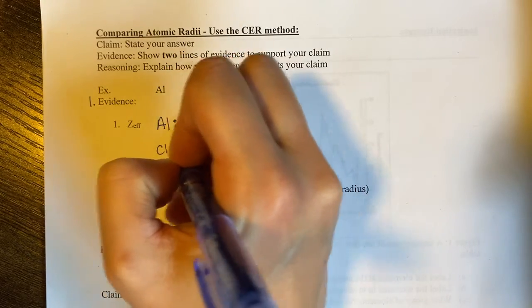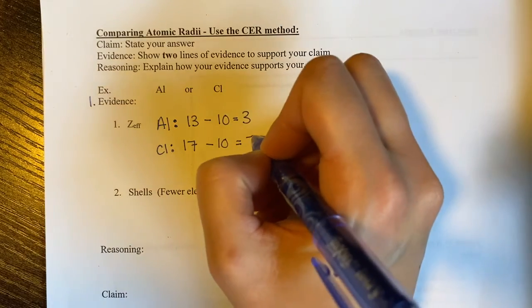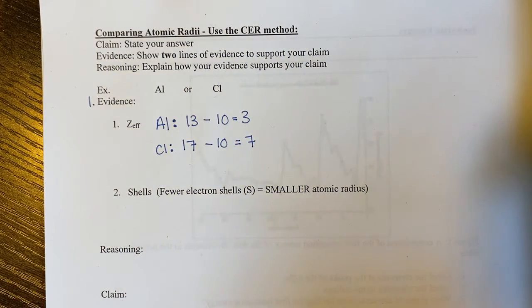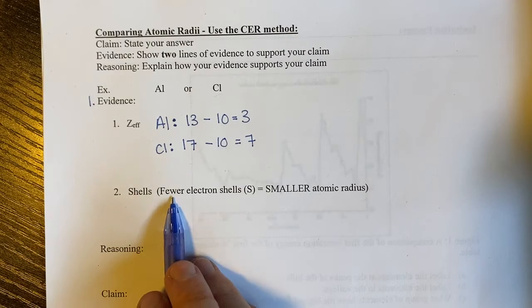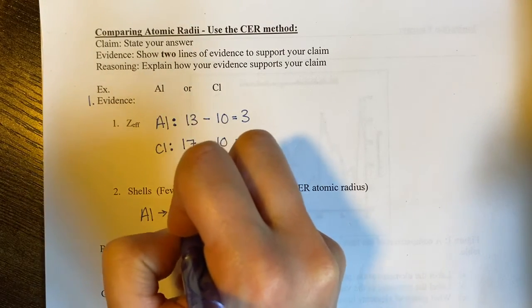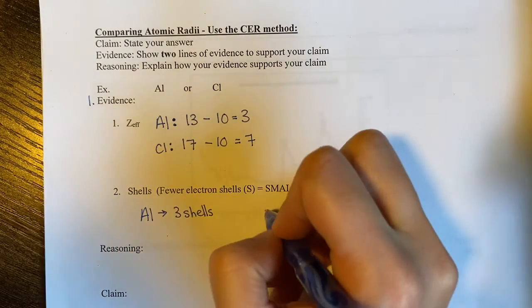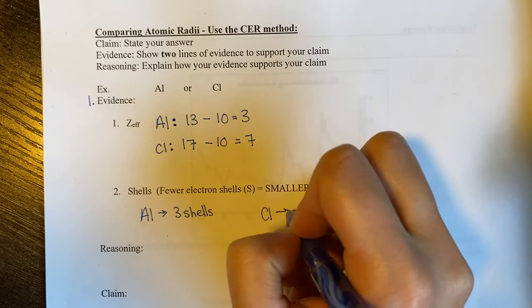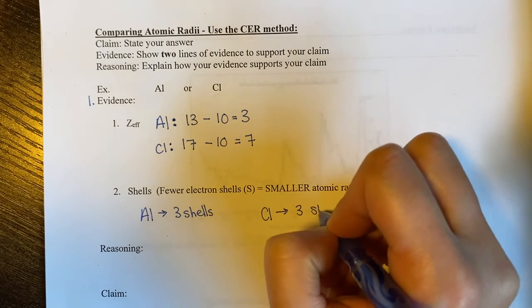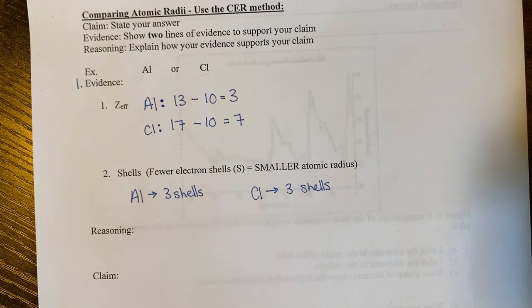Chlorine has 17 protons minus 10 shielding electrons, which gives us a Zeff of 7. If we compare the number of shells, aluminum has 3 shells. It's in the 3rd row, so 3 energy levels. And chlorine is in the same row, so chlorine also has 3 shells.